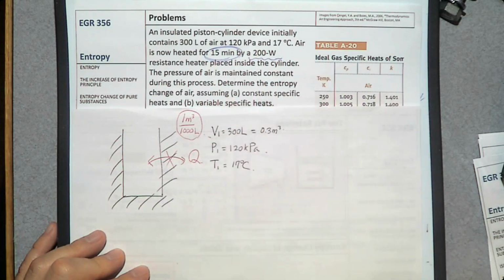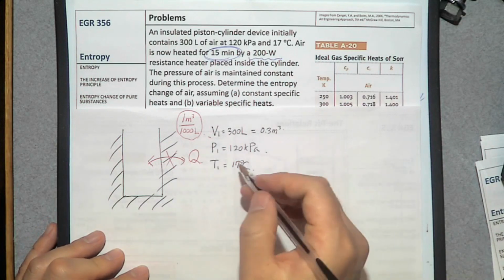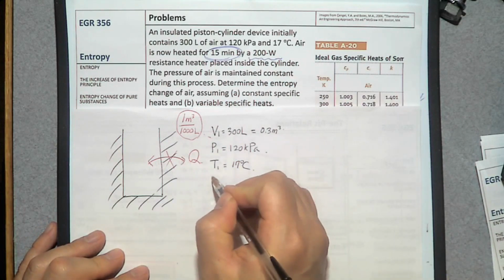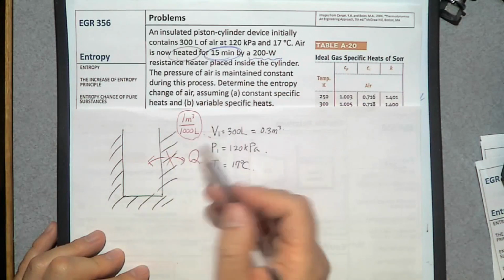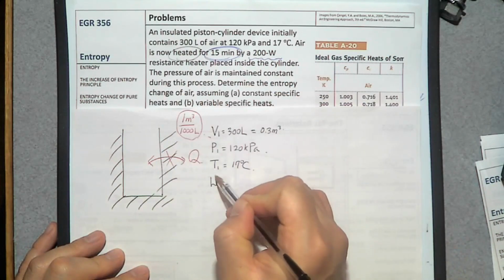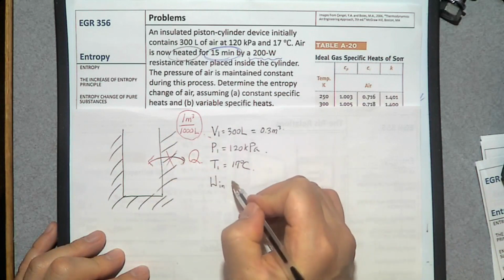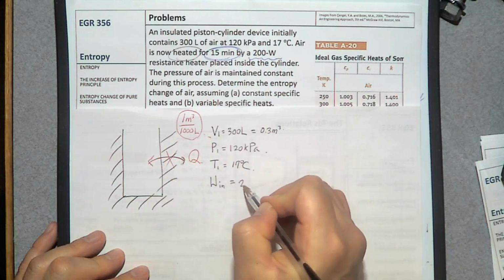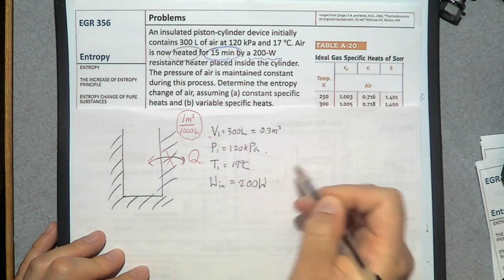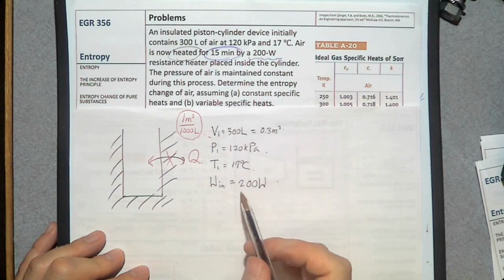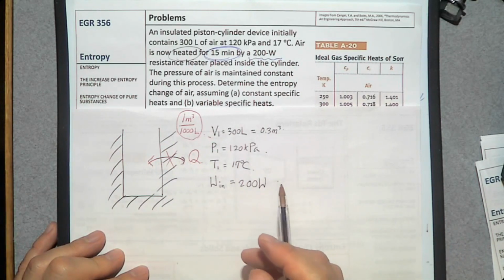So that's an electric heater. You can say Q in or W in. I'm going to say W in, not to be confused with this insulation. So W in is going to be 200 watt, and it's going to be for 15 minutes.